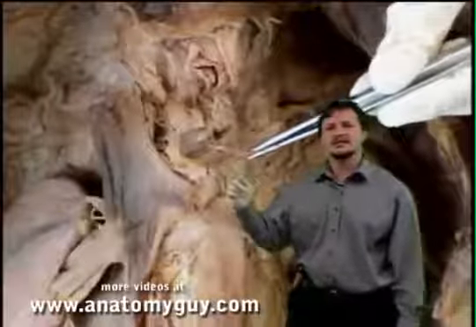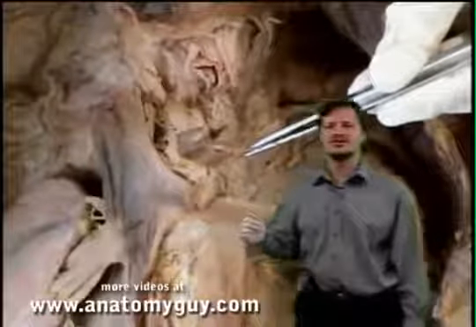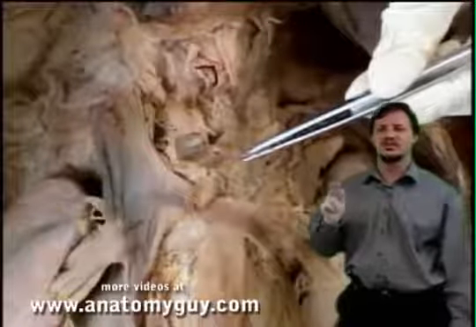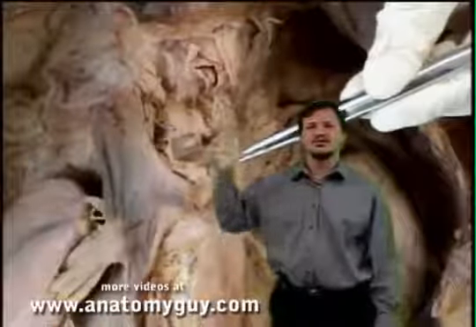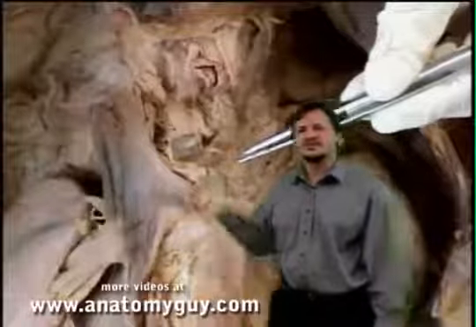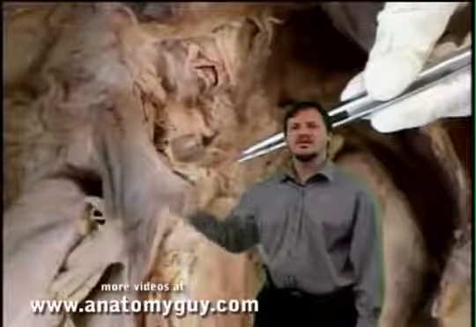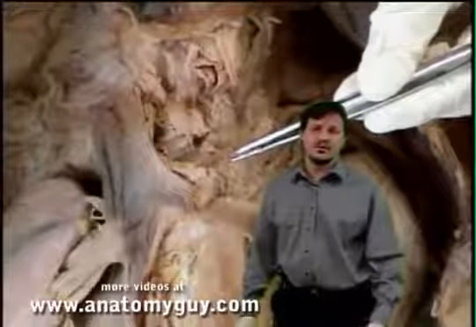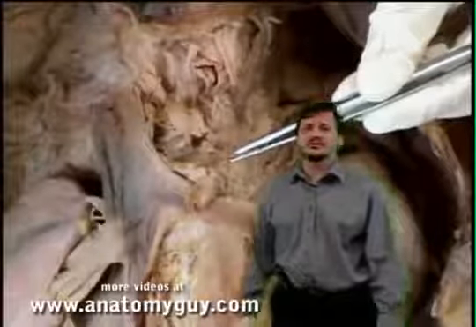The celiac, as we can see here, has 3 major components to it. There's the branch that will run to the left, the splenic. There's a branch that will run superiorly, the left gastric. And there's a branch right here that will run to the right, which would be the common hepatic. And those will supply all of the foregut and foregut-associated organs.